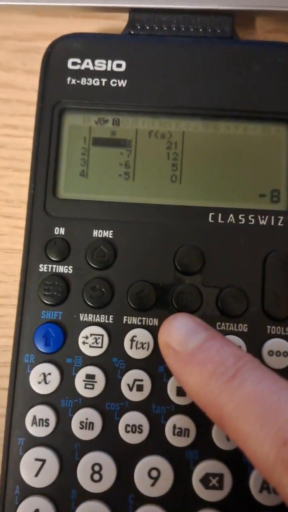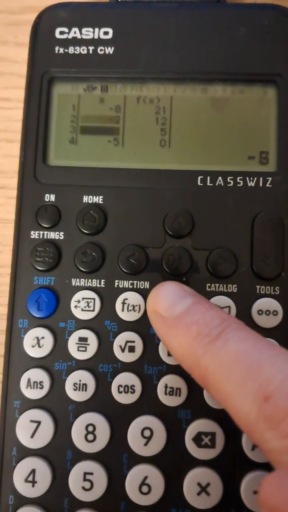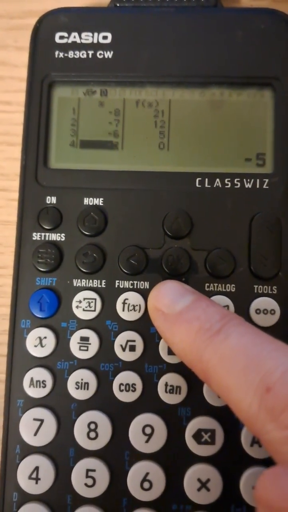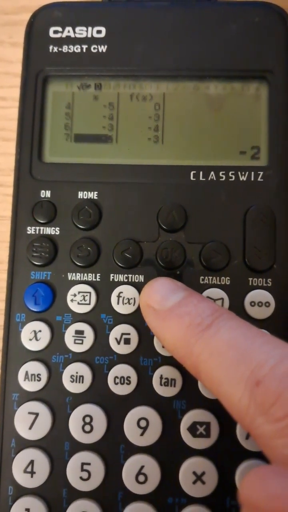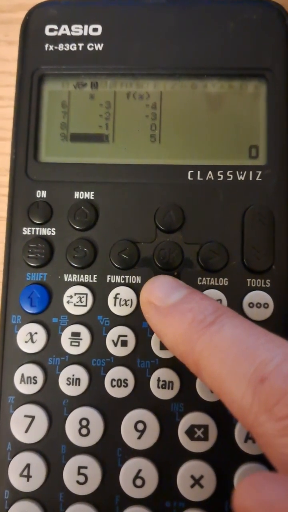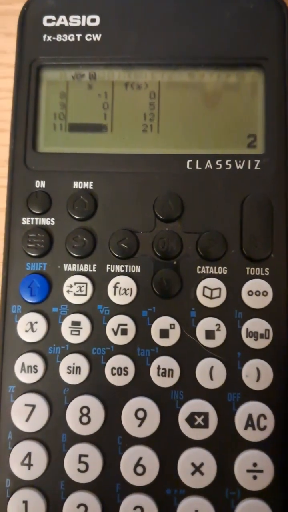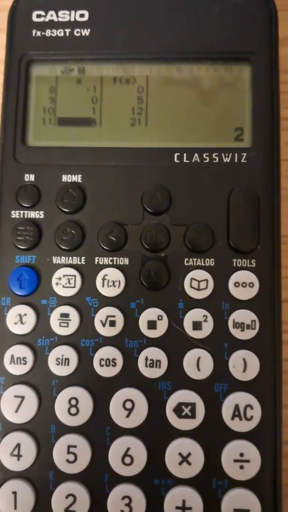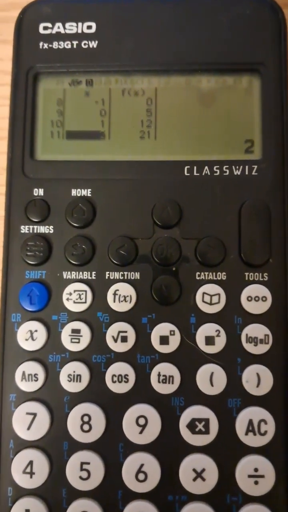So then we've got minus 8 is 21, minus 7 is 12, minus 6 is 5, minus 5 is 0, and then you can see minus 3, minus 4, we're looking at the fx thing, and then it goes minus 3 again, then 0, then 5, and 12, and 21. So you can see the pattern because the quadratic is supposed to be symmetrical. So that's brilliant. So that is how you use the table function.